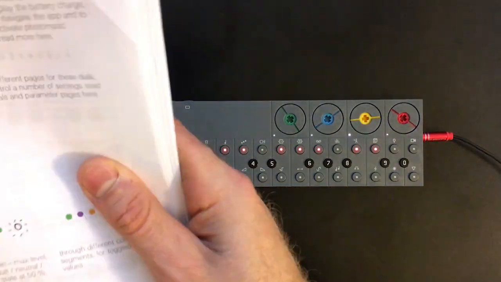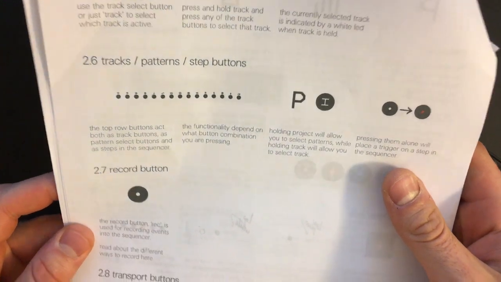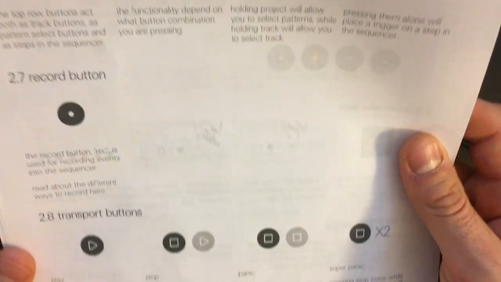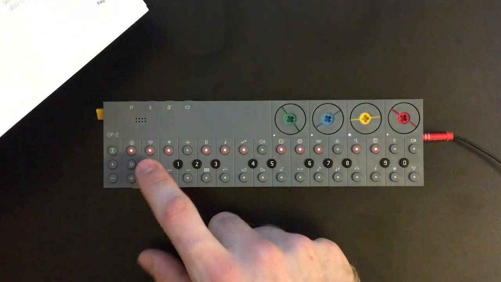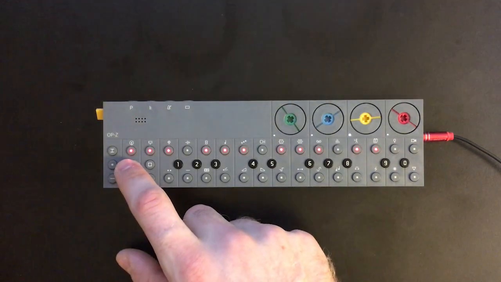Moving on. Track, pattern, step buttons, record button. That's the record button. Transport buttons. That's play, that's stop. There are these panic modes, which is actually pretty dope. So let's go through that together.